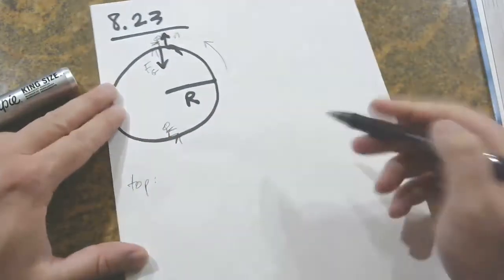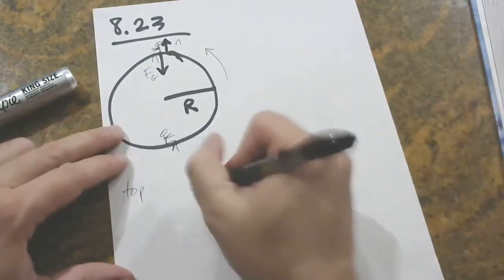So let's do that at the top. This is just a sketch. Let's make a free body diagram now.